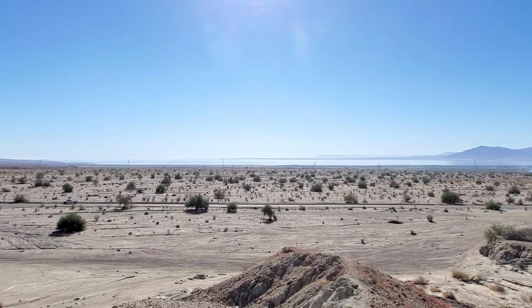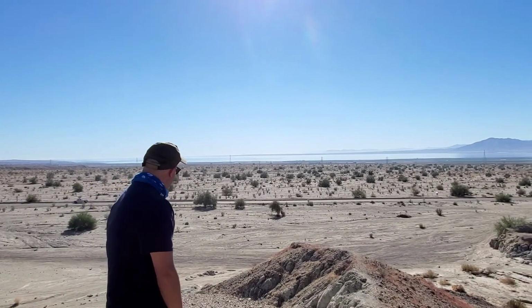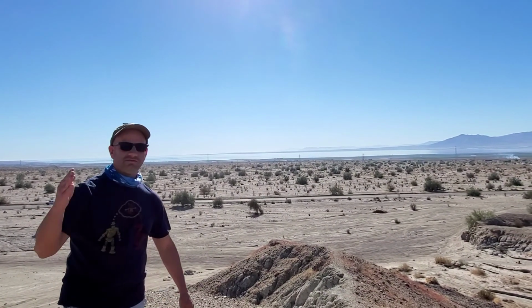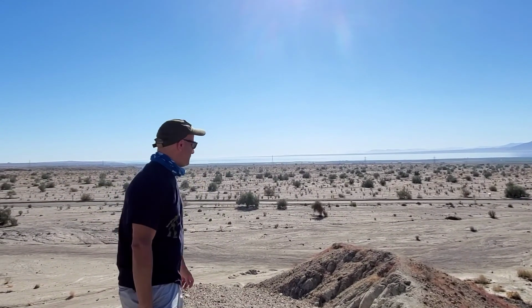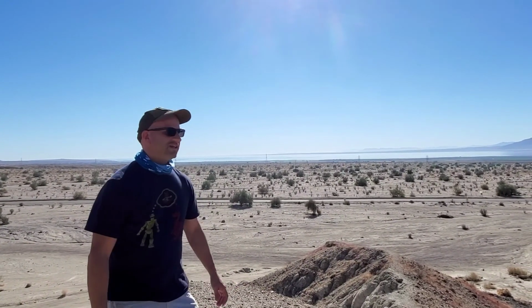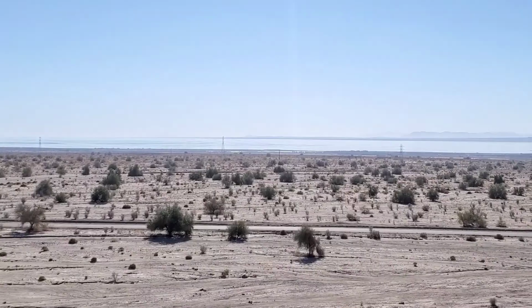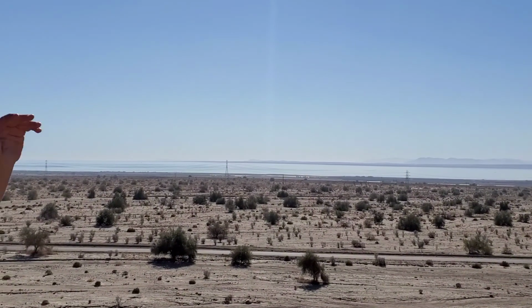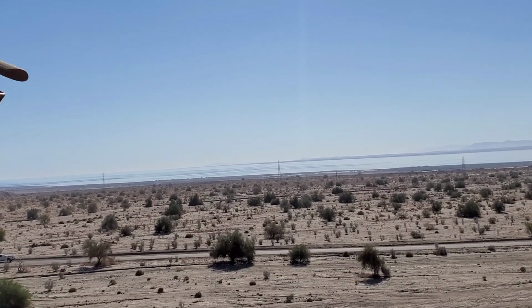Now we're standing over the Salton Trough. San Andreas Fault marks the eastern boundary of the Salton Trough. Down there, we're below sea level by about 160 feet, and it's a typical rift valley.